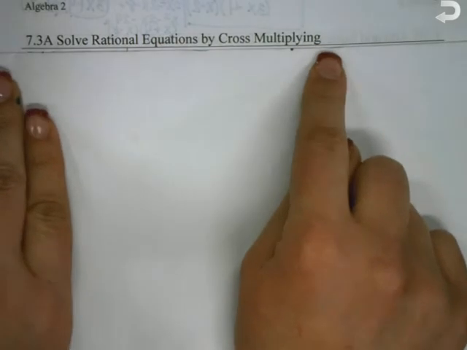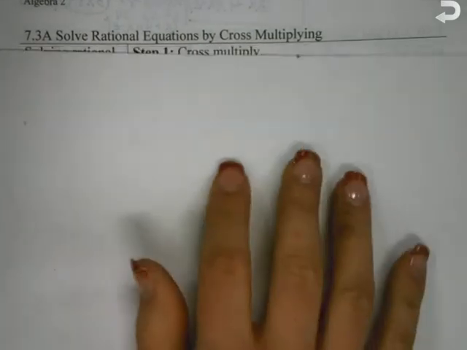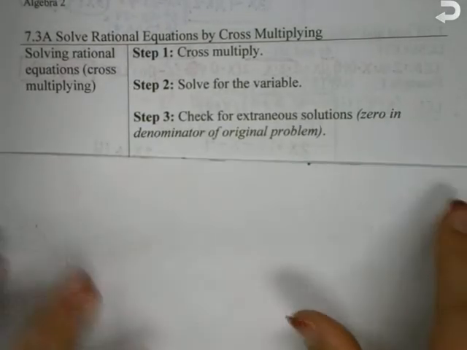So we split up 7.3 into two parts also. Today we're just doing solving by cross-multiplying. And remember, we can only cross-multiply when there's an equal sign in between them. So we have to have two fractions with an equal sign. But we do have a couple steps we need to go through first.